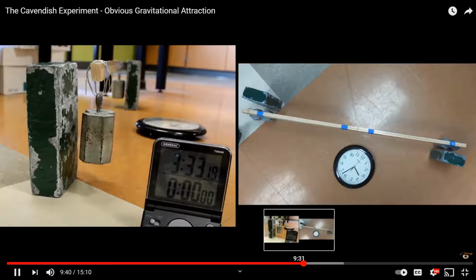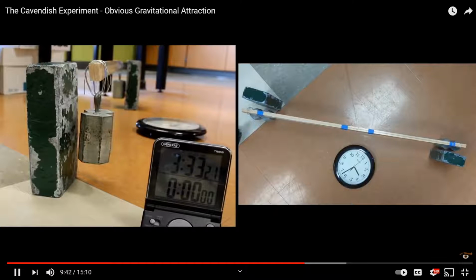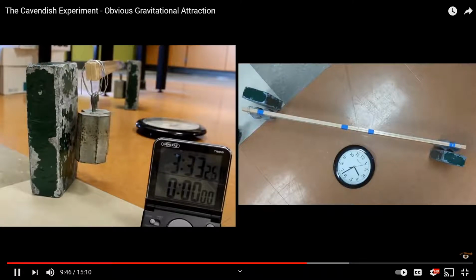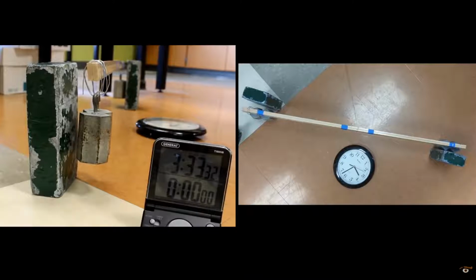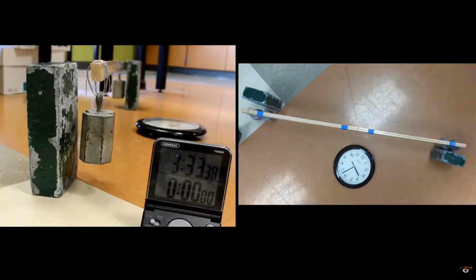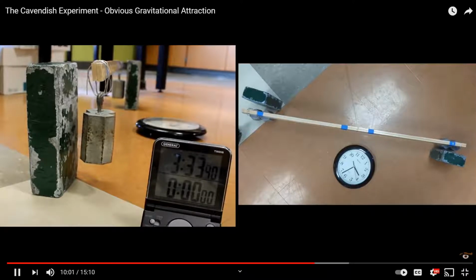Because the force is very small, and this force is being amplified by the ruler because it's producing a torque. The torque increases with the distance from the point of application of the force to the axis of rotation, right? It's easier for me to make this ruler rotate if I apply a force here at the edge than if I apply a force here at this other spot.